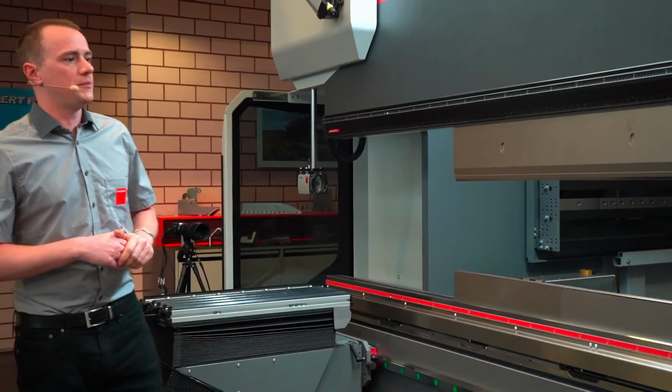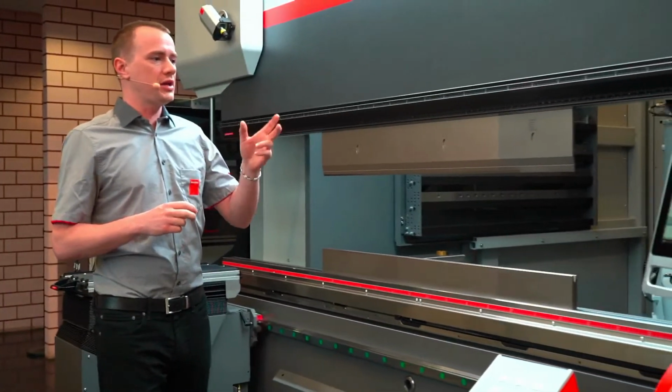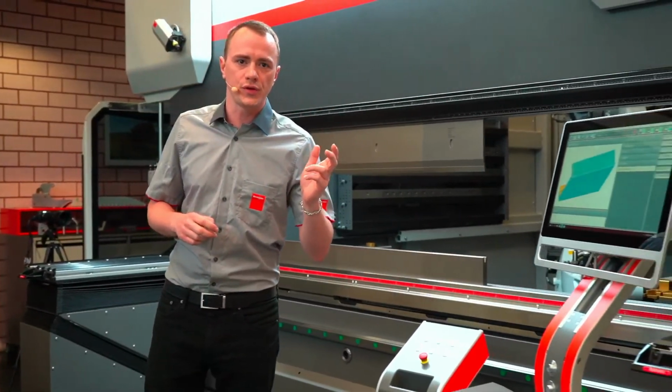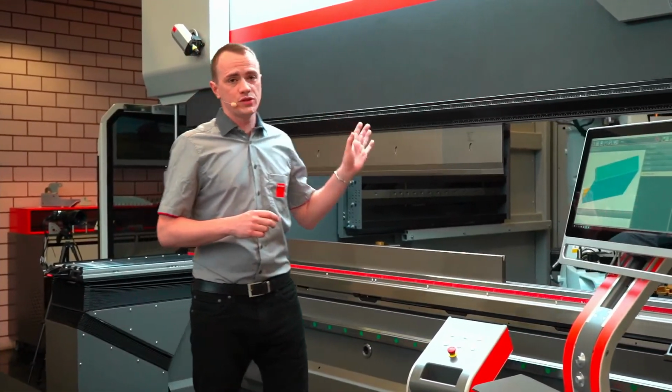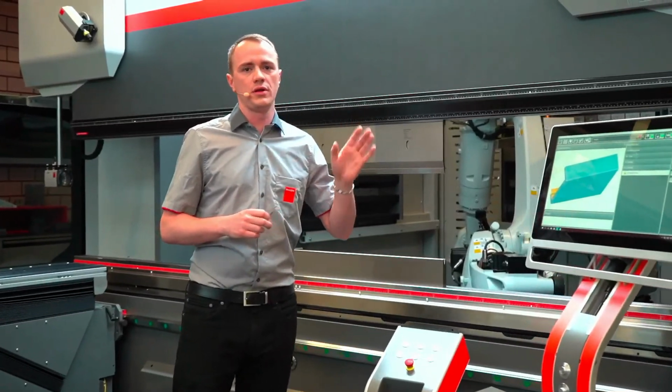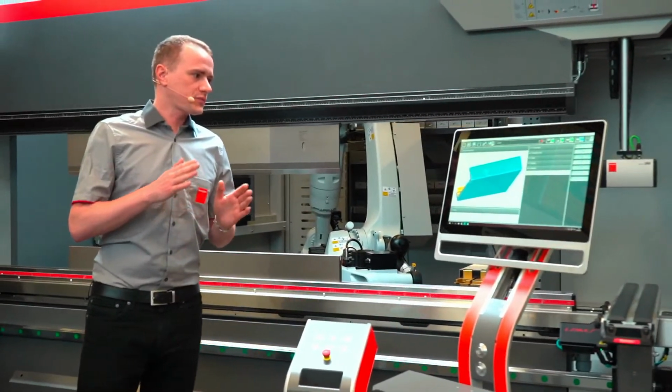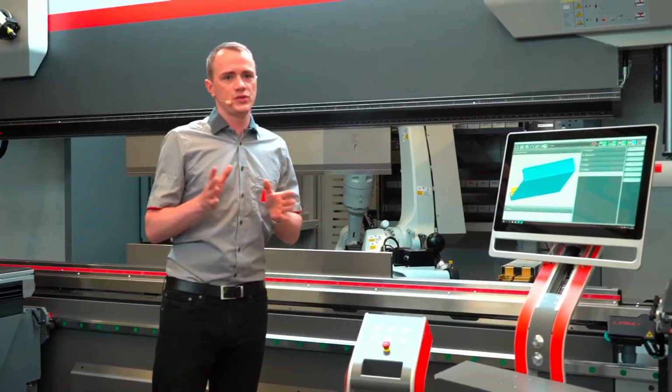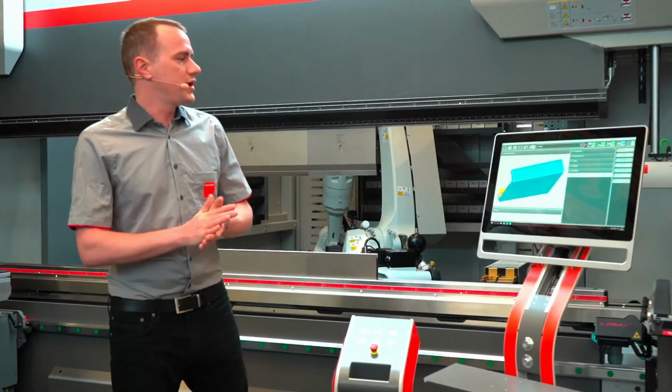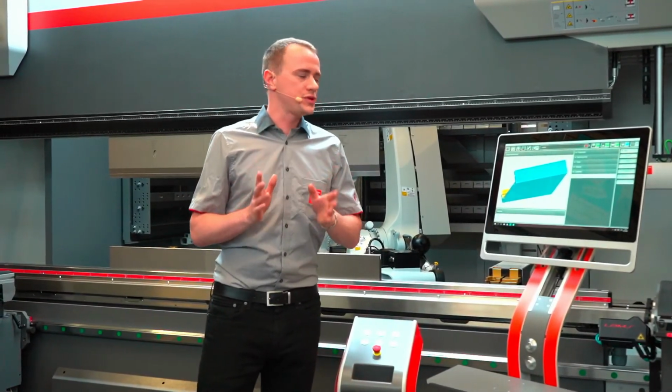We use a taught database for these values. Every machine gets taught separately before being delivered to the customer, so that means every machine is kind of unique. Therefore, it is super, super precise.